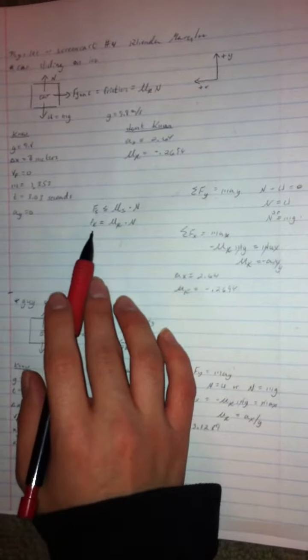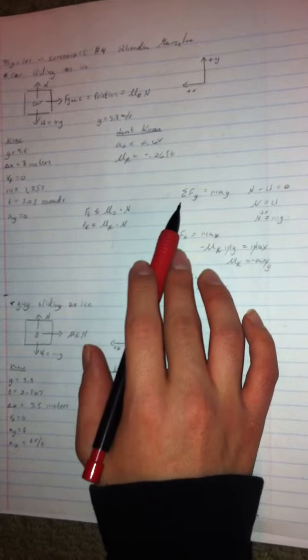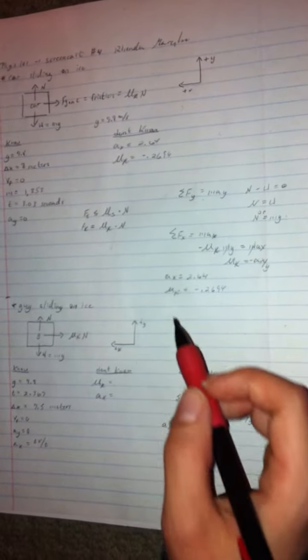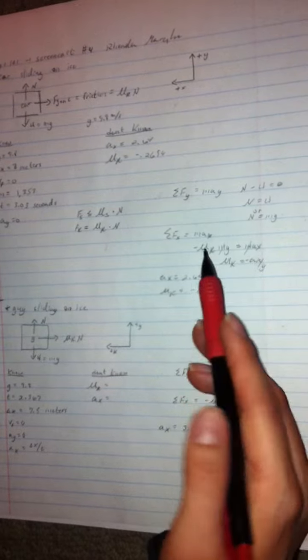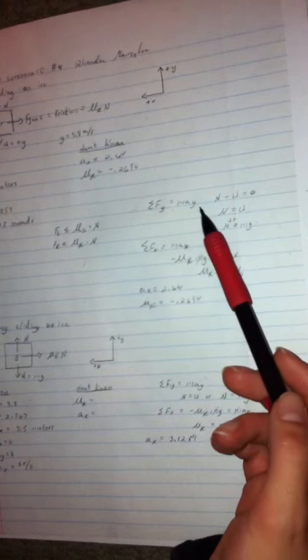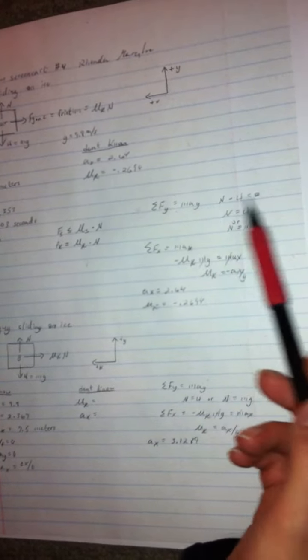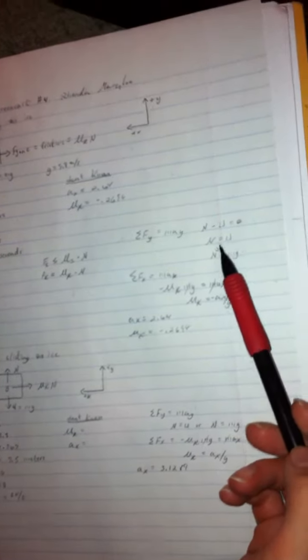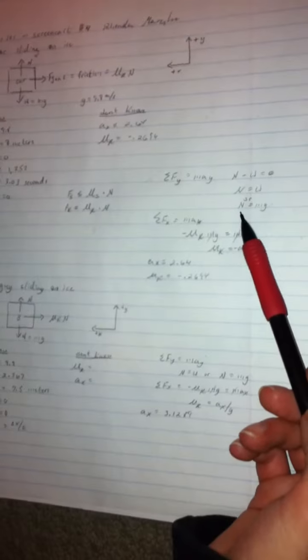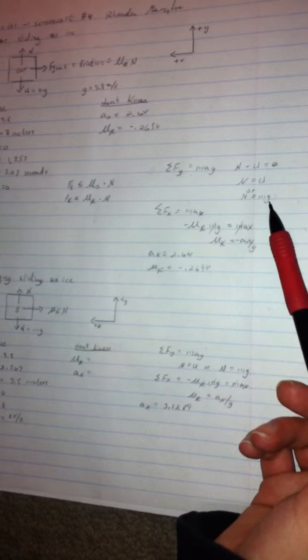Drawing out the sum of forces in the y direction equaling mass times acceleration in the y, we know that acceleration in the y direction is 0, canceling all of this out. We carry the weight over, and normal force will equal weight, or normal force equals mass times gravity.